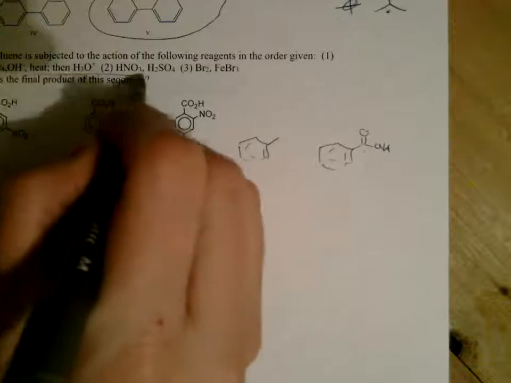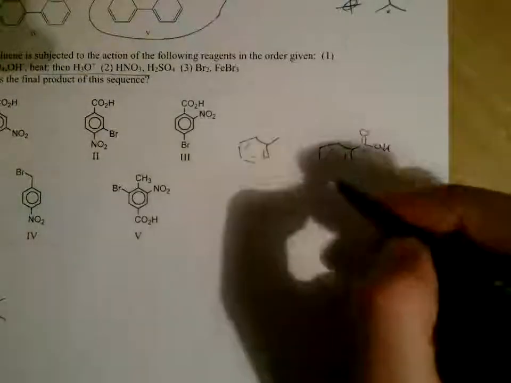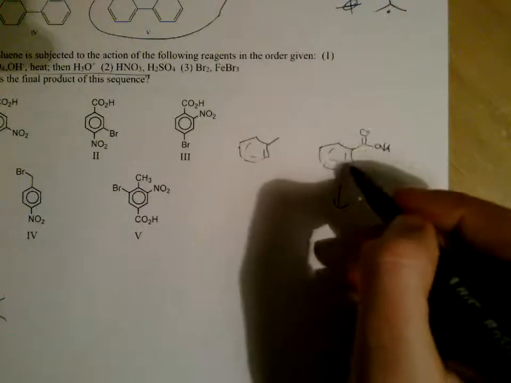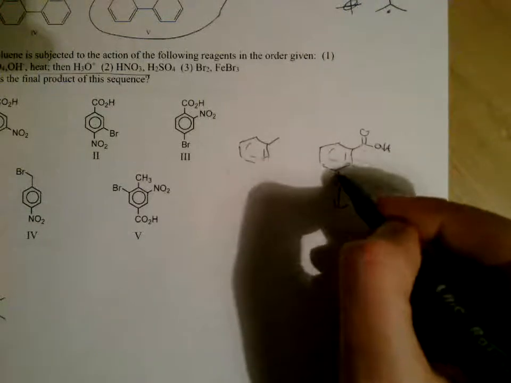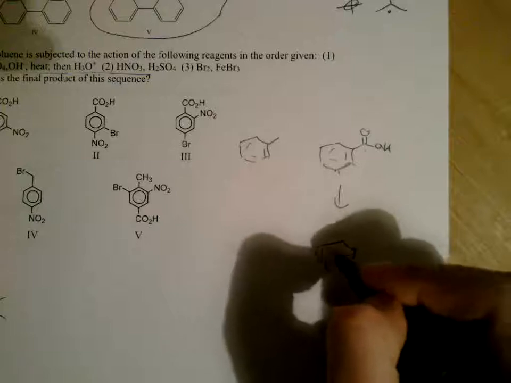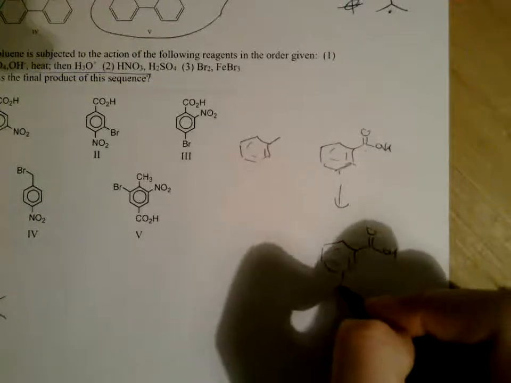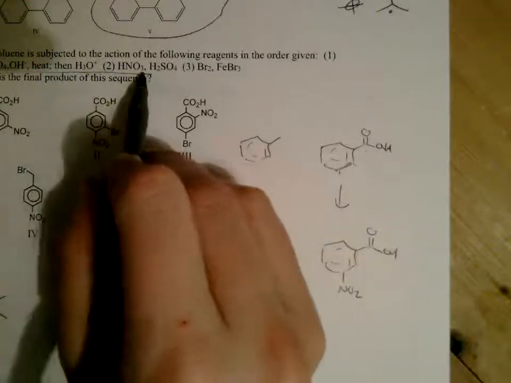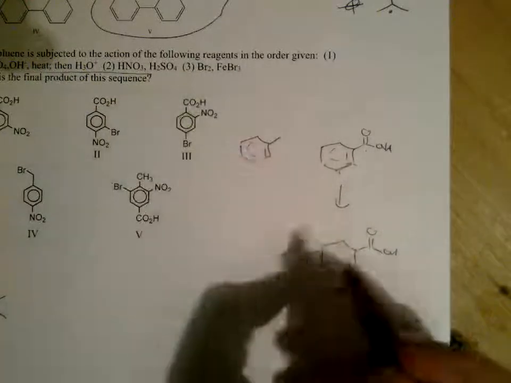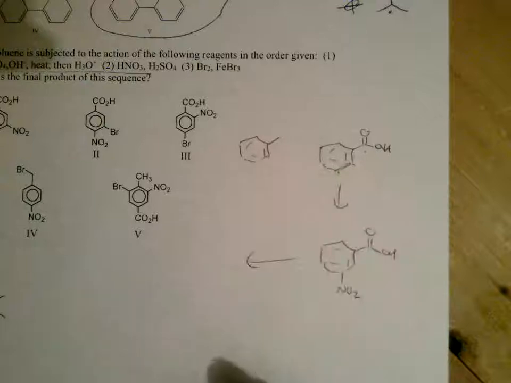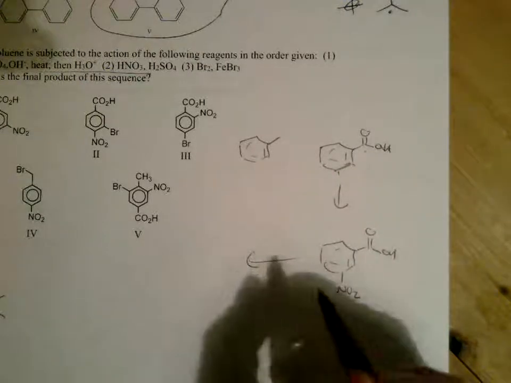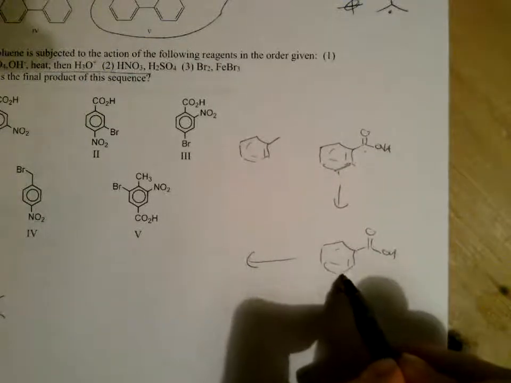Okay, let's see, what's our next step? Nitric acid and H2SO4, that's going to be nitration. This is electron withdrawing, so I think it's going to go to the meta position. And then we have Br2 and FeBr3, so that's a bromination. You should memorize those so that you know them off the top of your head.